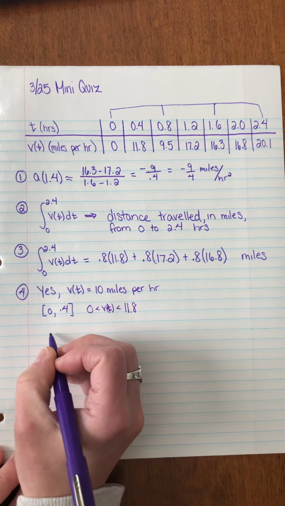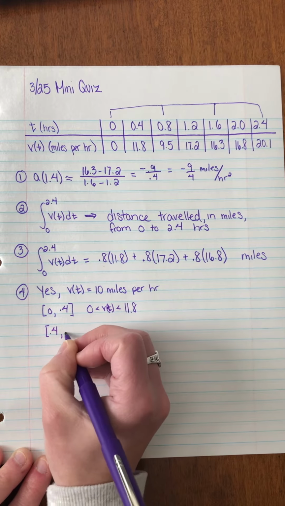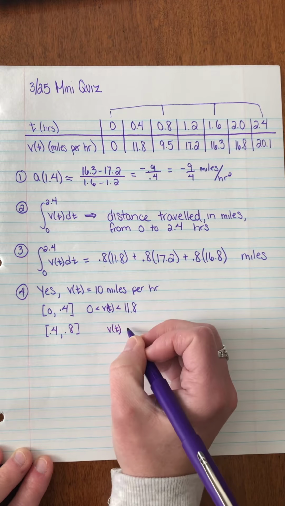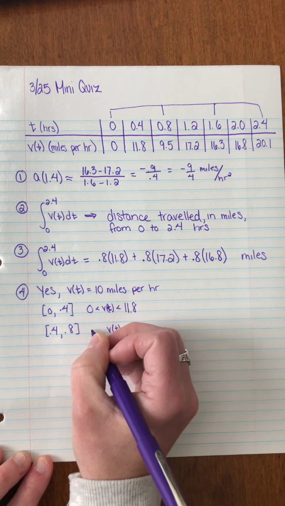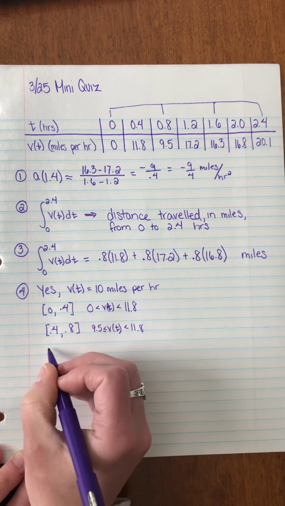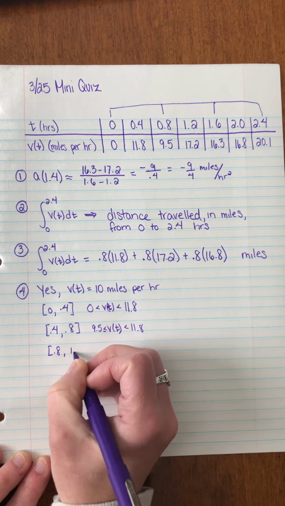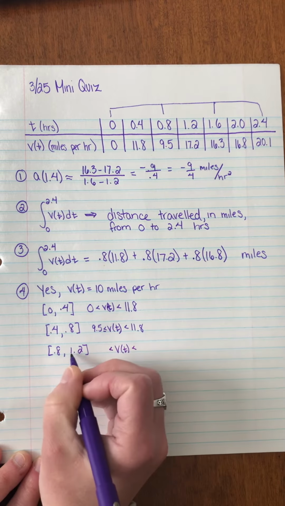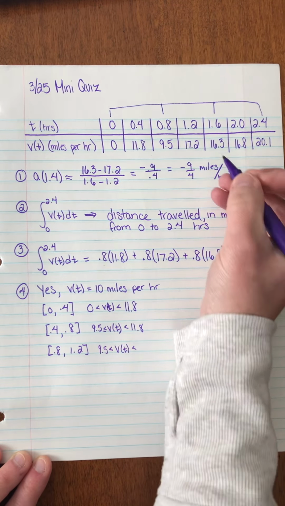All right, and then at some point between 0.4 and 0.8, because my velocity once again goes from a velocity of 11.8 to 9.5. So I'm going to hit it again because 10 is in between there. And then the last time would be somewhere between 0.8 and 1.2, because that 10 miles per hour is in between 9.5 and 17.2.